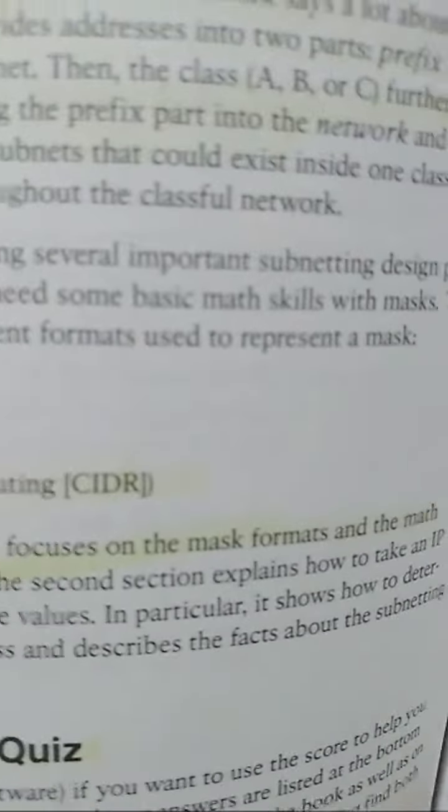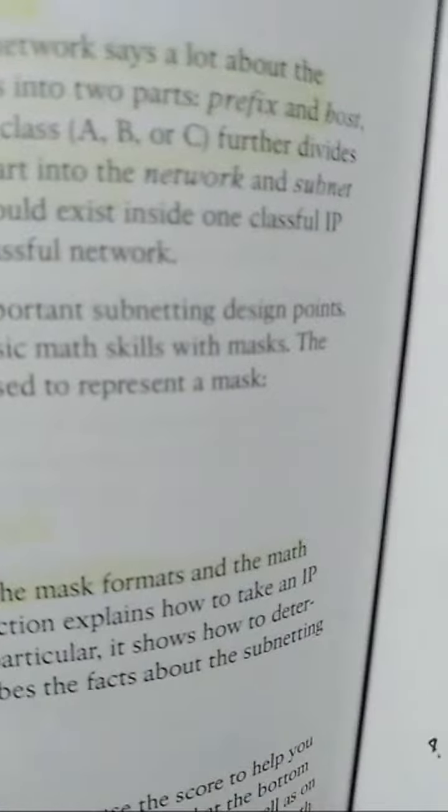In particular, it shows how to determine the address and its subnet mask. And then we will go over, do I know this already?